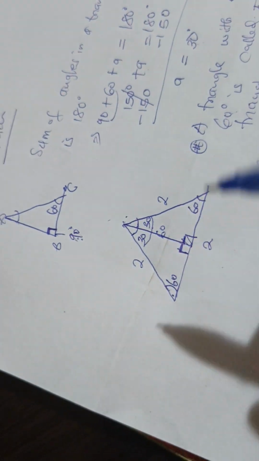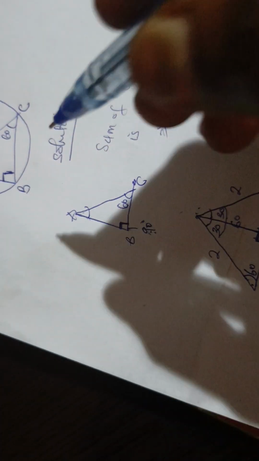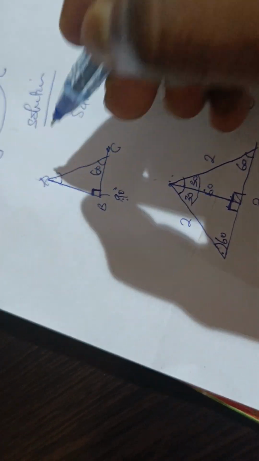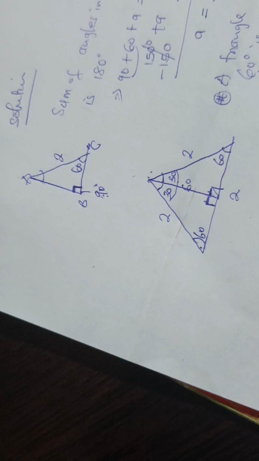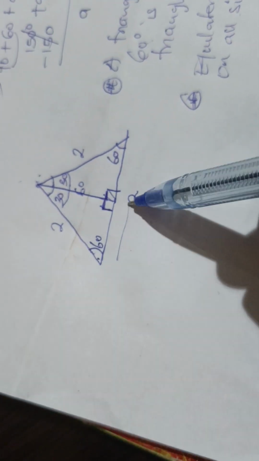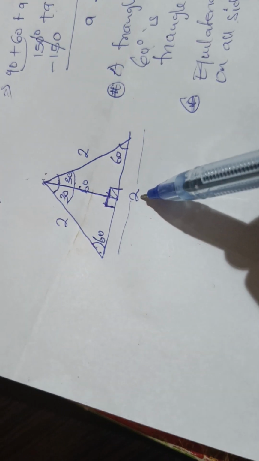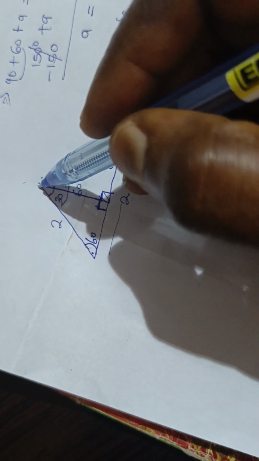Now, let's go back to this place. It therefore means that this line AC is 2 centimeters. And if we now come here, the whole of this length is 2 centimeters. But there is a line bisecting it into 2 equal parts.